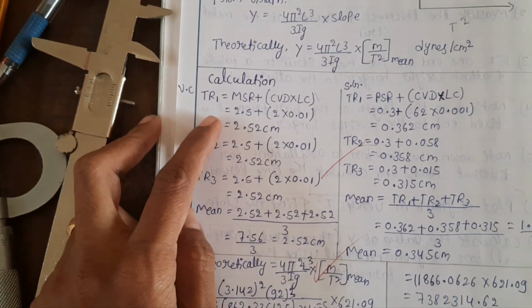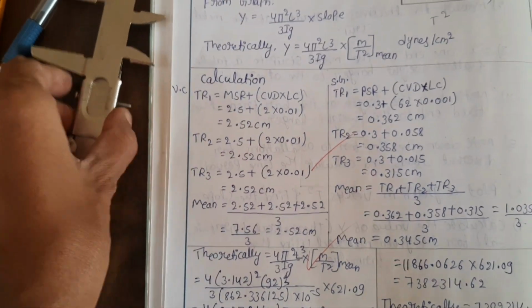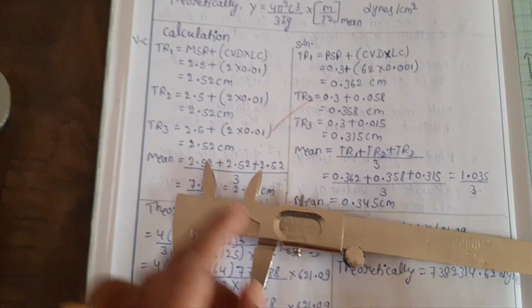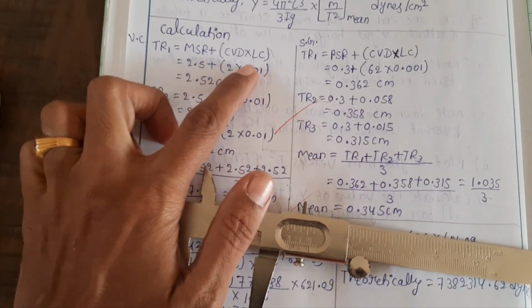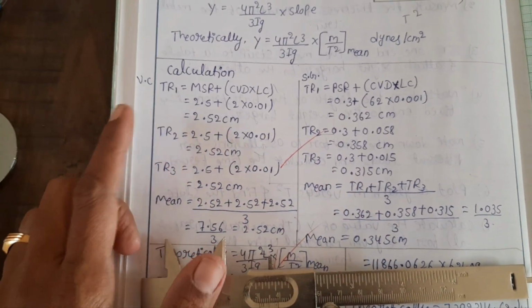For the vernier calipers, they got here MSR 2.5, CVD. So MSR is the main scale reading, CVD is how many lines are coinciding, they got 2, and the least count is 0.01. Like that you have to measure the breadth of the metal strip.